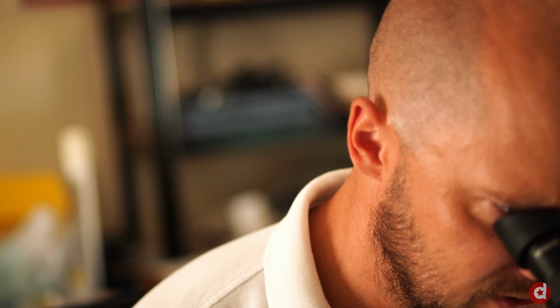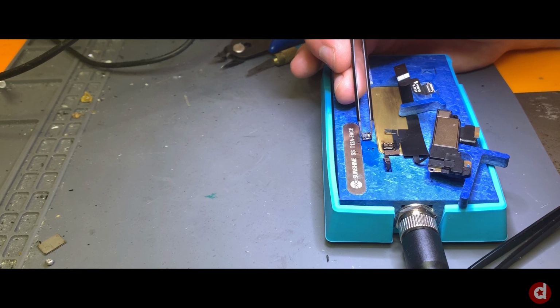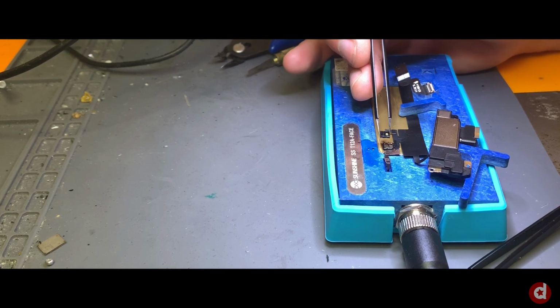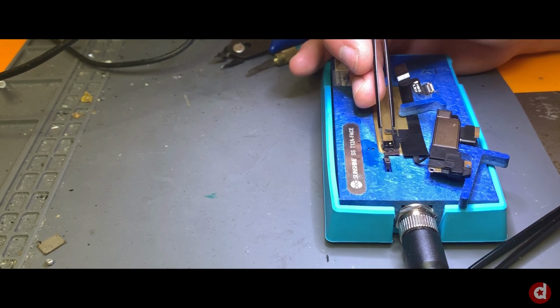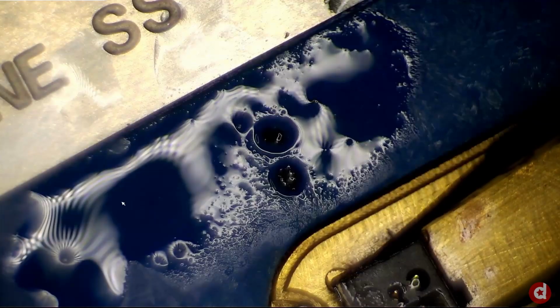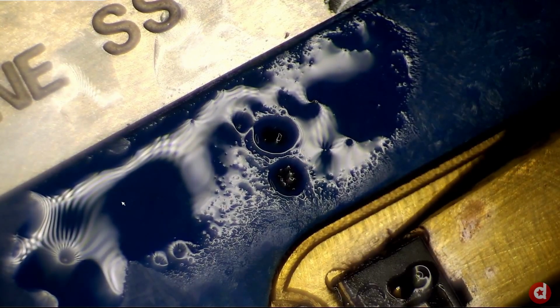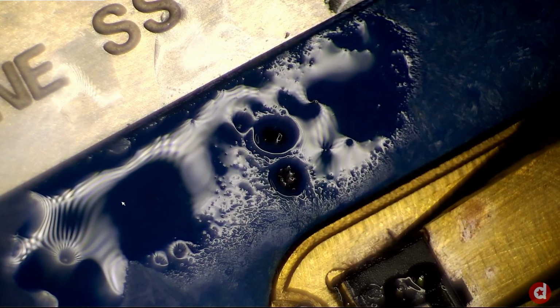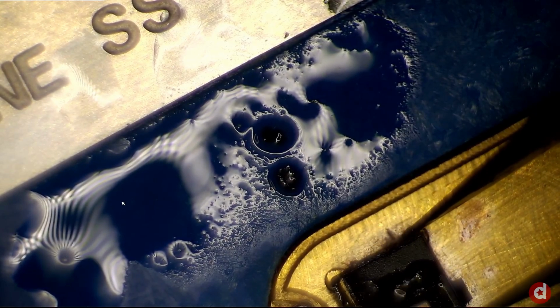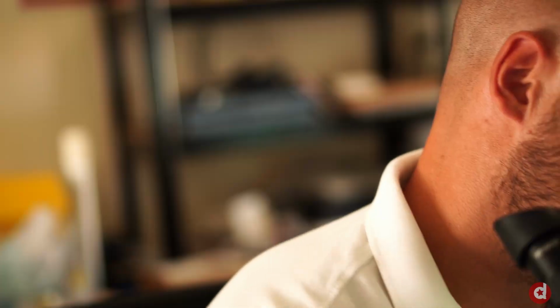I mean, they look nice and shiny. Then you can basically reposition that on the flex. Let the heat from the heat plate do its job. Turn your heat plate off and get the door.